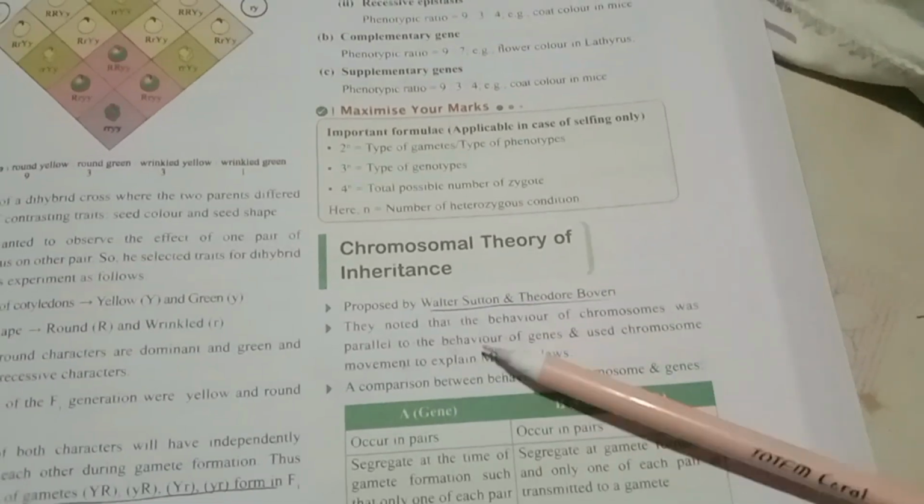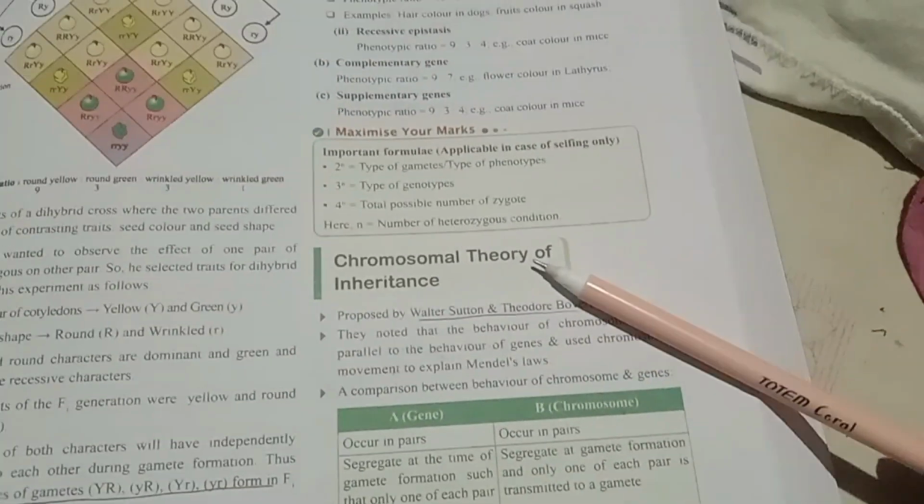Now, we don't need to study this. Yeah, chromosomal theory of inheritance. If we study the chromosomal theory of inheritance from NCERT, it will be of great benefit. We can study the story here.